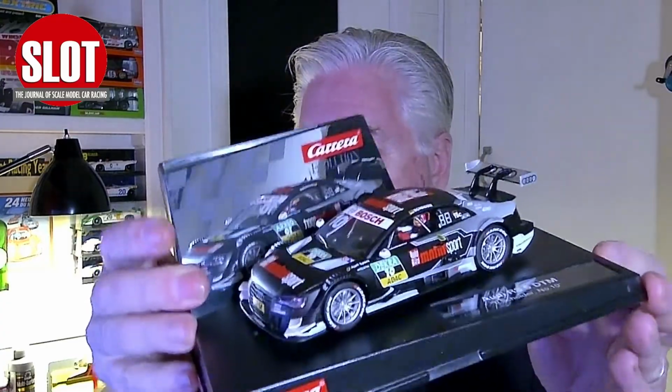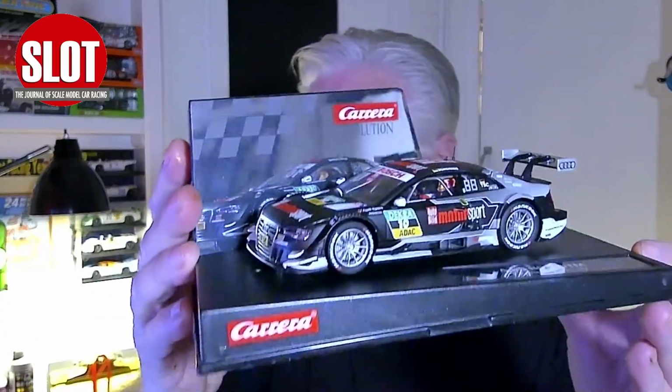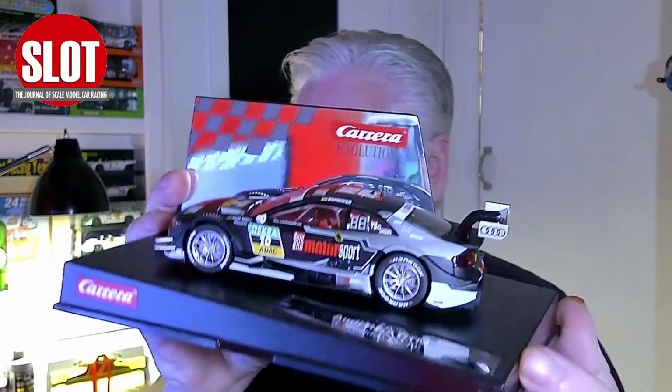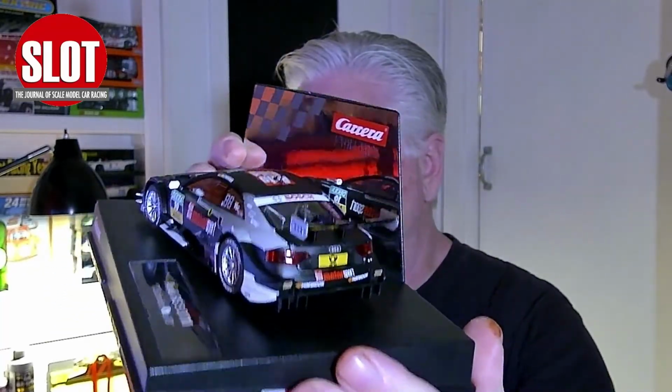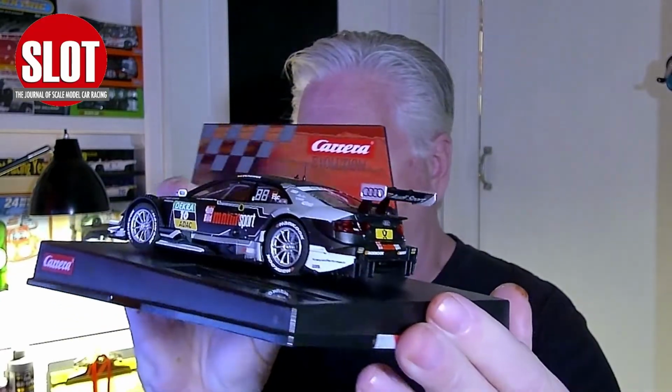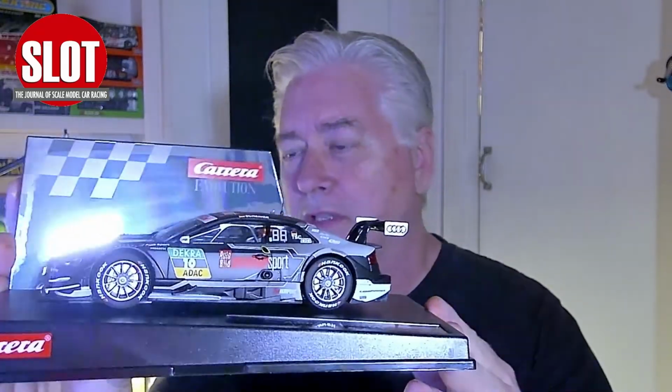So some of you may be asking, what's come into the garage lately? Well, here's one that just came in today. In fact, I want to share with you. Normally, I am not a DTM guy. I only have a couple. I had this Audi, just came in today, which is a really nice looking Carrera model. It just depends. I thought this one was a really nice looking car. I really like this flat black paint scheme on this.